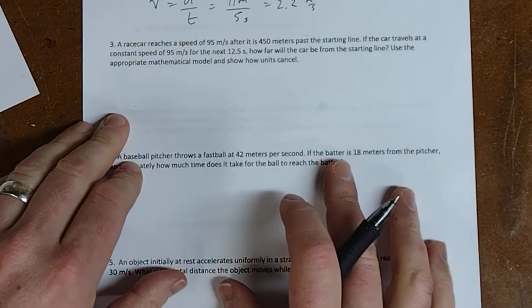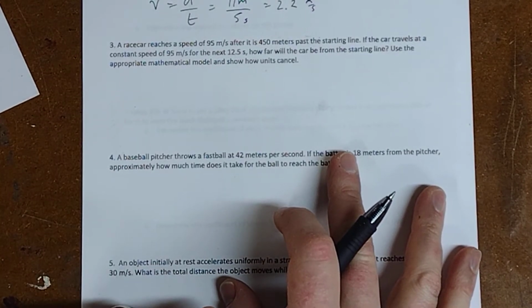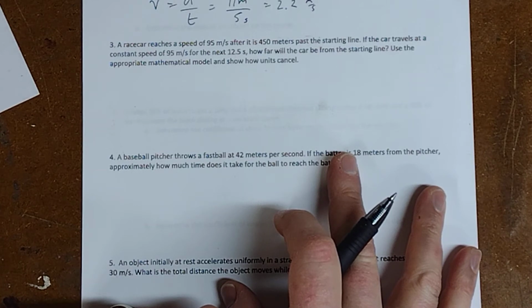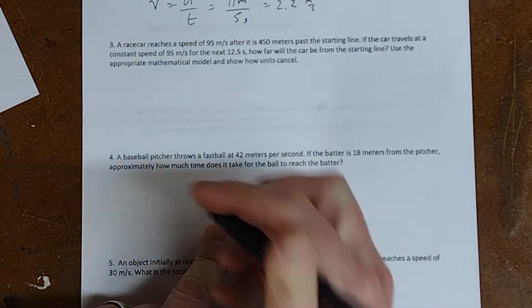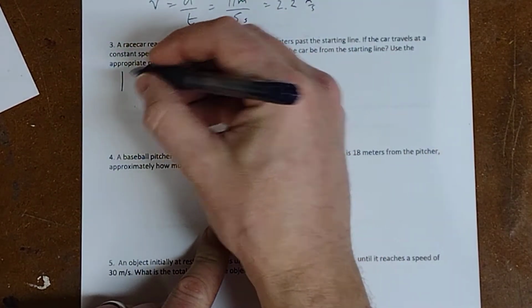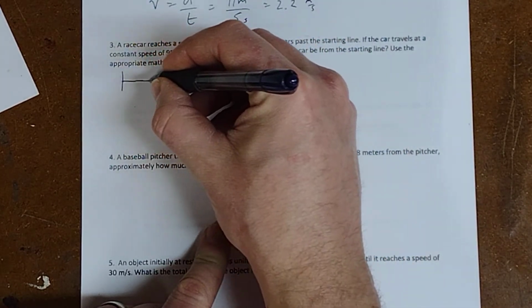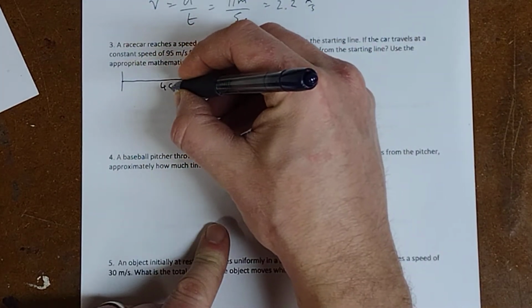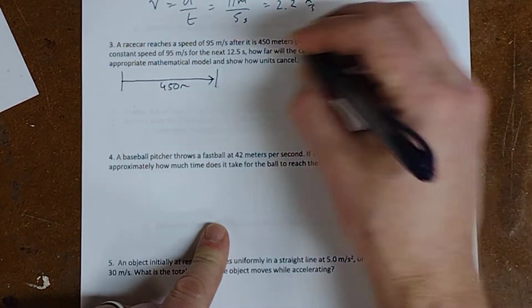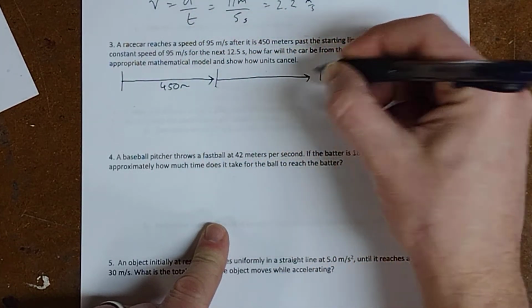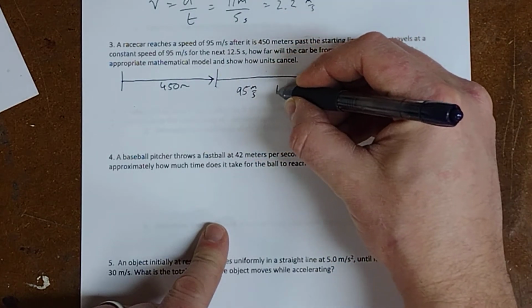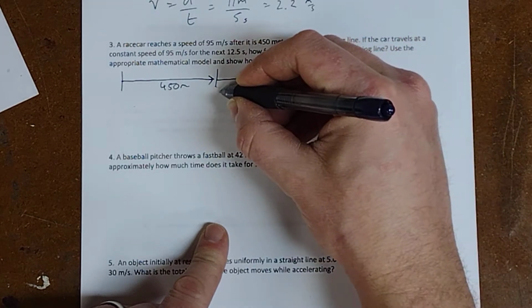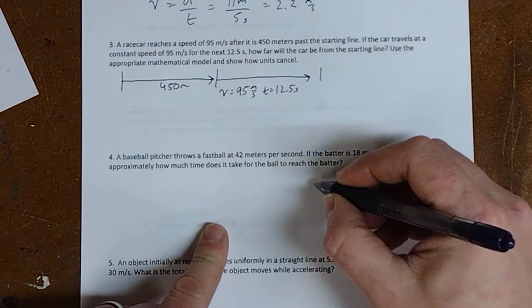So a race car reaches a speed of 95 meters per second after it is 450 meters past the starting line. If the car travels at a constant speed of 95 meters per second for the next 12 seconds, how far will the car be from the starting line? Alright, so we don't care what happened. We know it went already 450 meters. So now we want to figure out, okay, how much farther is it going to go? All right, and it's going to go 95 meters per second for 12.5 seconds. So V is 95, T is 12.5.